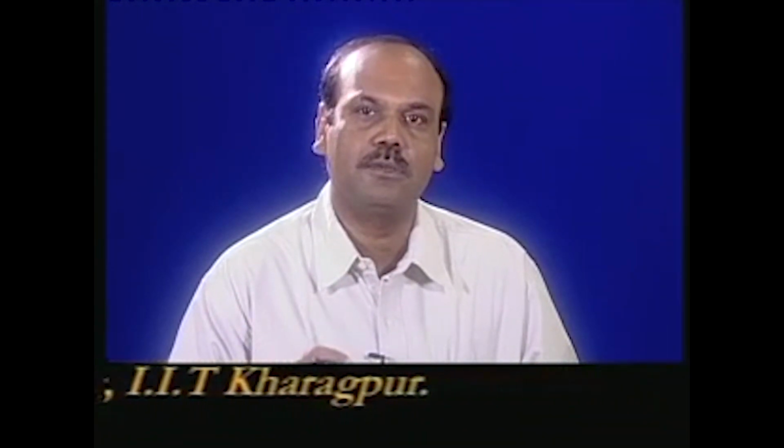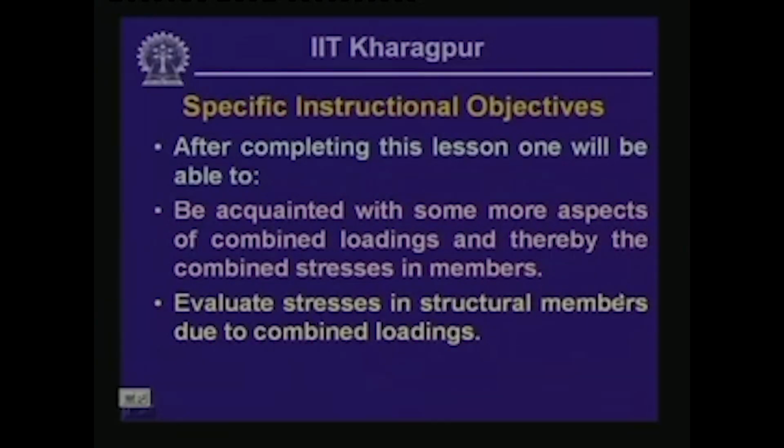In this particular lesson we are going to look into some more aspects of such combined loads, how we analyze them, and thereby compute the values of the stresses. Hence, it is expected that once this lesson is completed, one should be acquainted with some more aspects of combined loadings in a member, and be in a position to evaluate stresses in structural members due to such combined loadings.